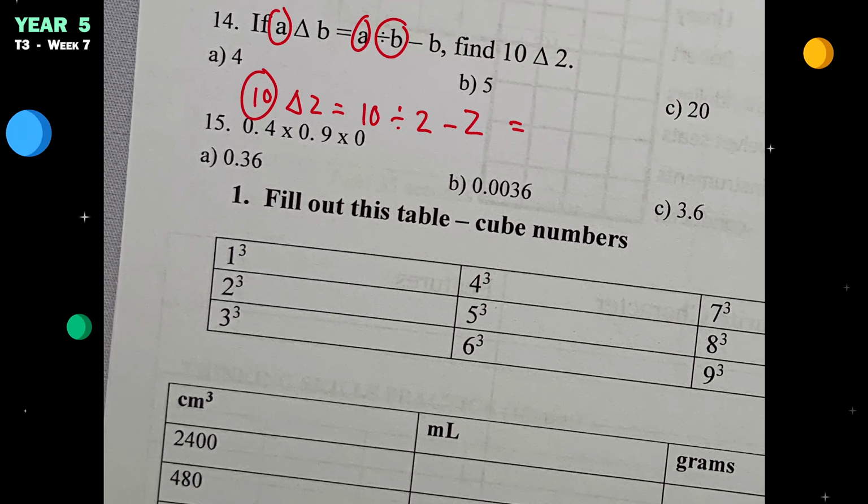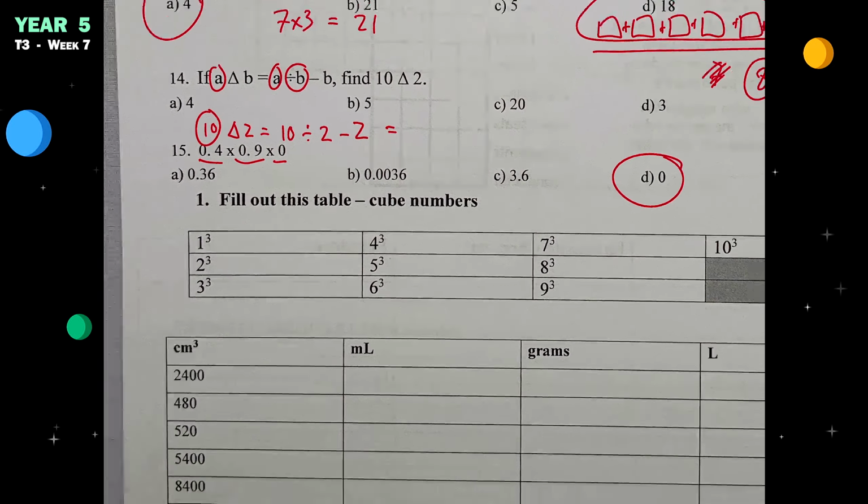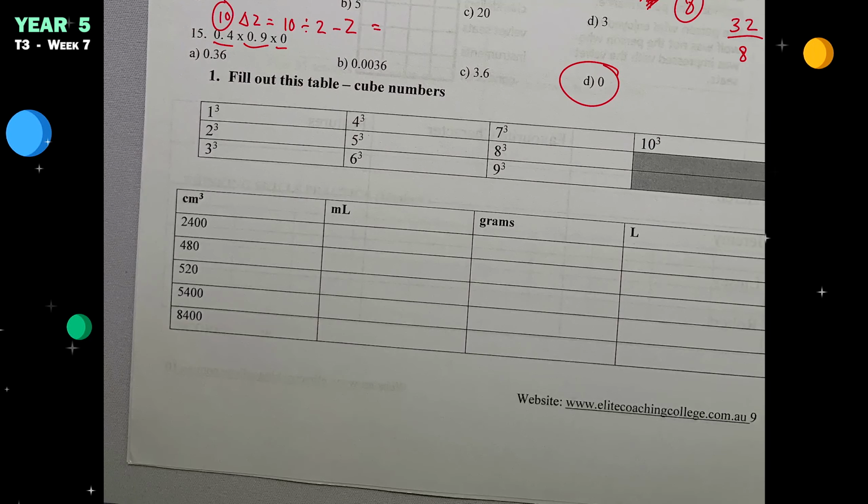Next one is something times 0. The answer is 0, because there's a 0 in there. Question 1, you can fill this out. This means 1 times 1 times 1, you get the answer. This is 2 times 2 times 2, get the answer. And so on. You can just do the rest on your own.